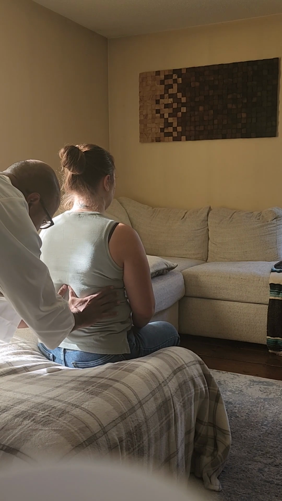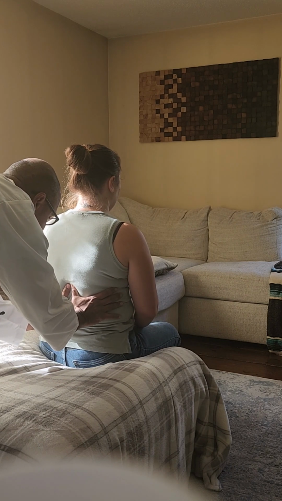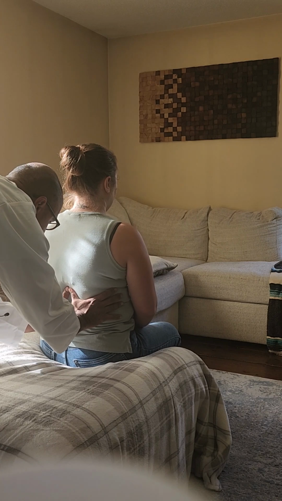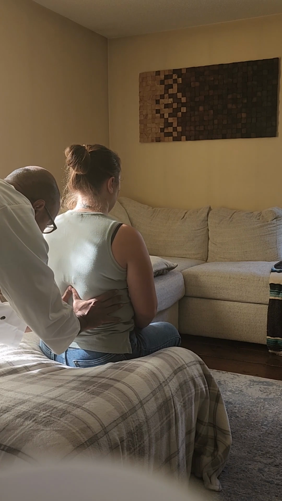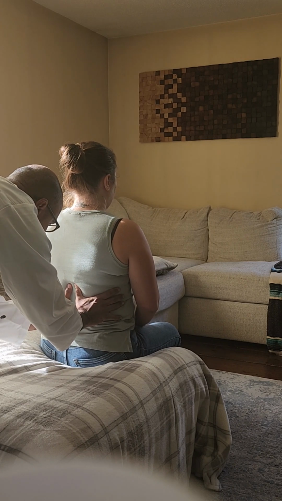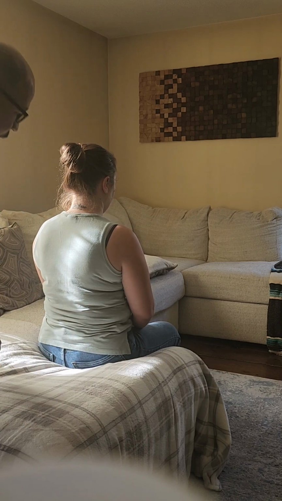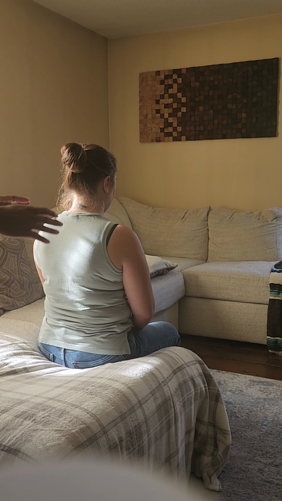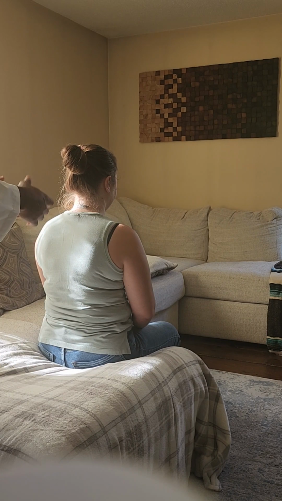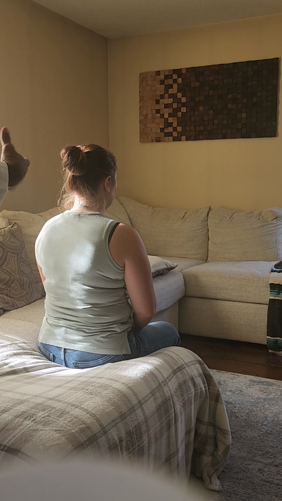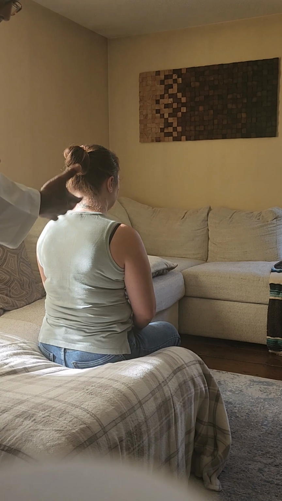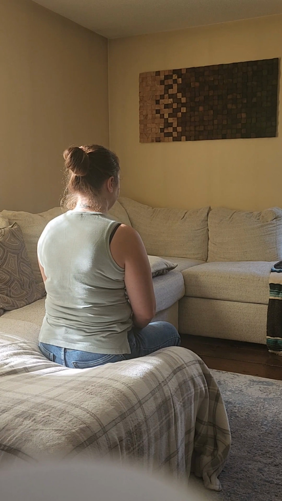And I'm going to have her breathe in. Take a deep breath, please. Take another deep breath. And I was assessing to see if my thumbs equally separated, which would indicate symmetry, which was the result.